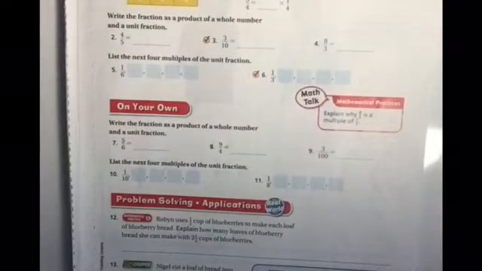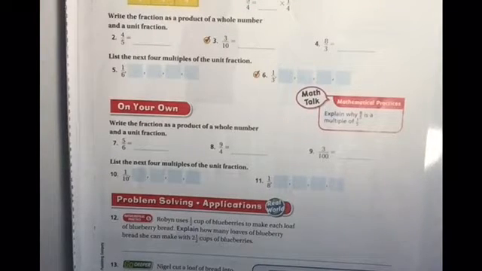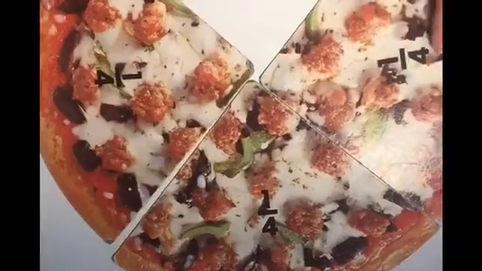So now we're working on page 331, where it says share and show. Use the pictures to complete the number equations. It says 3/4 equals, and it looks like we have repeated addition here. Then it says 3/4 equals, and it looks like we have a multiplication equation here. So I'm like, okay, I think I could work this out. I could do it using my pizza, 3/4. I could show 1/4, 2/4, and 3/4.